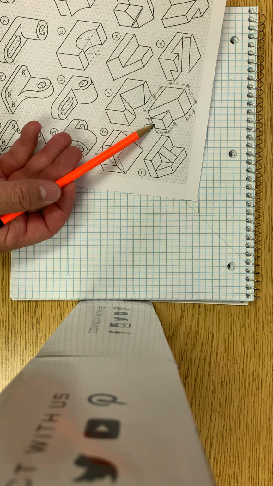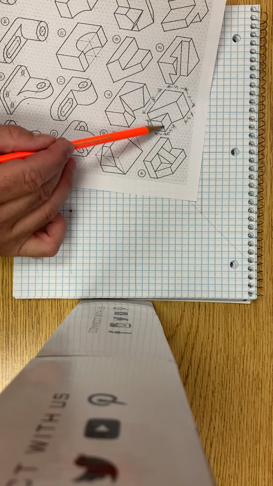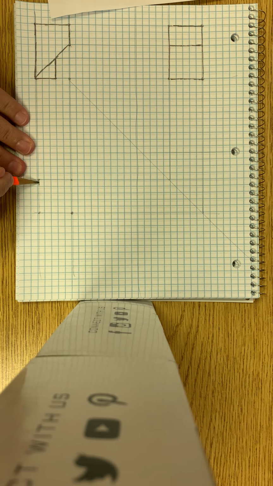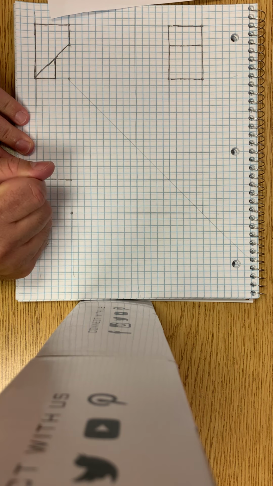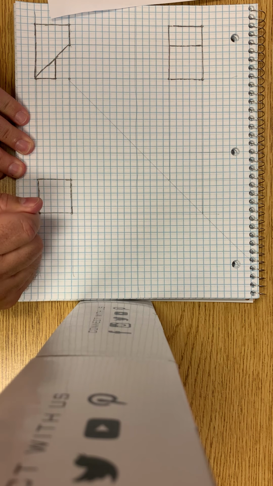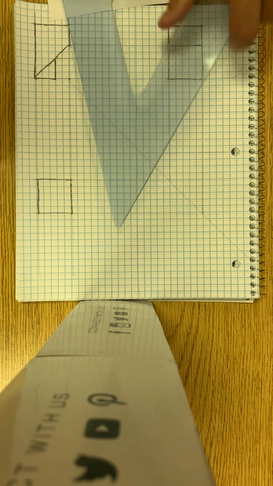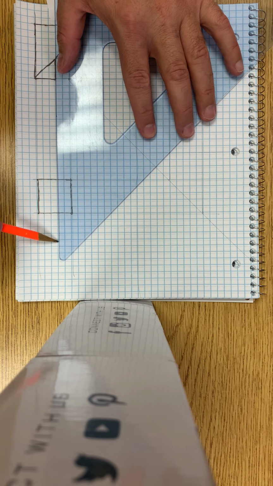All right, so looking at it over here from the side, looking at it from right here, I'm going to see these 4 corners and these 4 corners. So it's going to look like a square and a square. So I'm going to go ahead and darken that in. I've already got the height laid out right here. No need to measure twice. I'll just project over, okay?